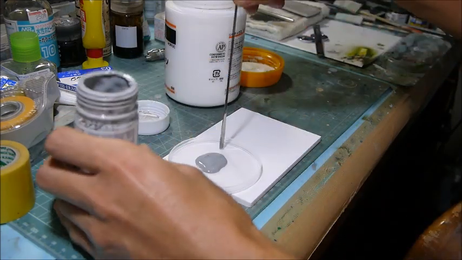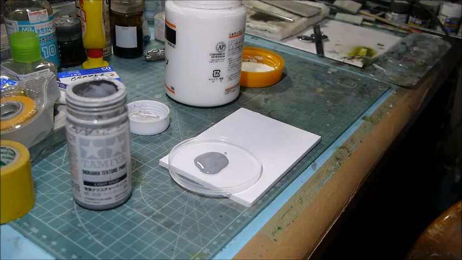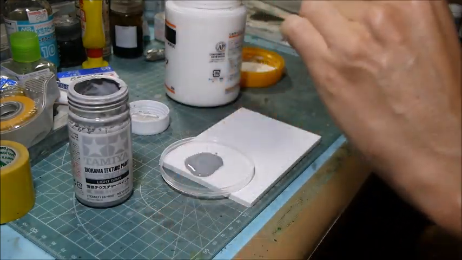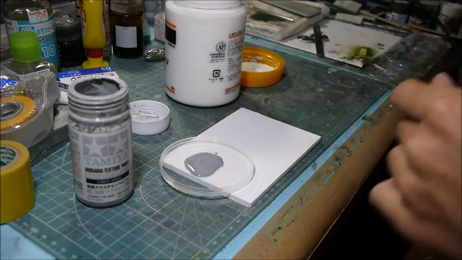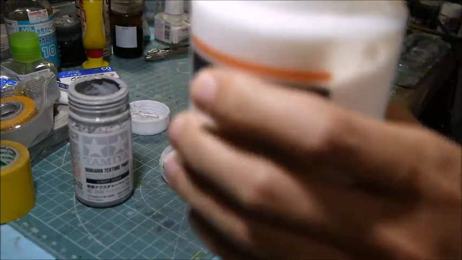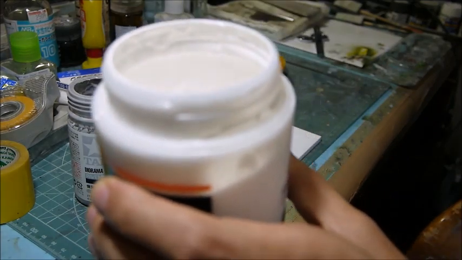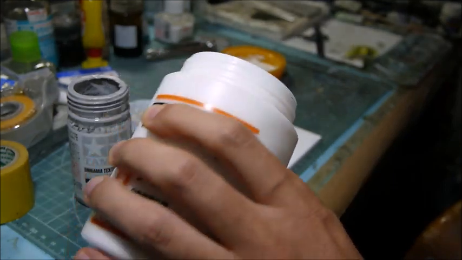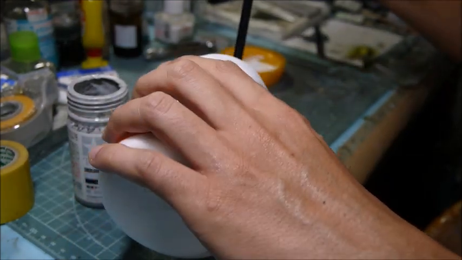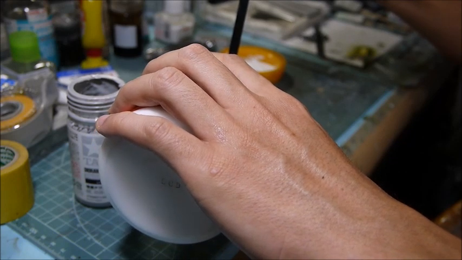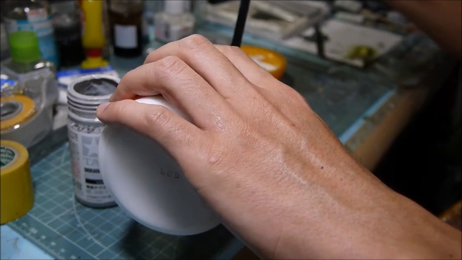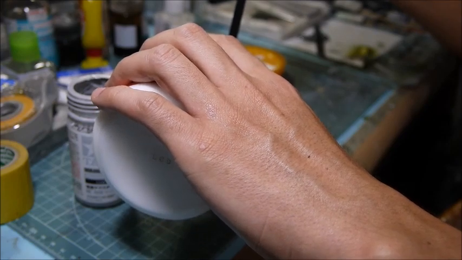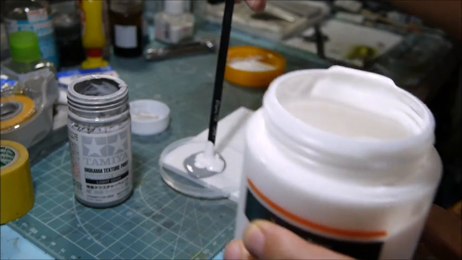Right? This is just for some examples, so a little bit is fine. I can mix it with this one. I think 40% of this one and 60% of texture paint.